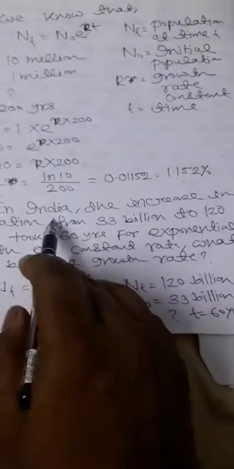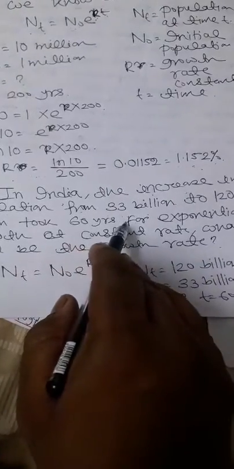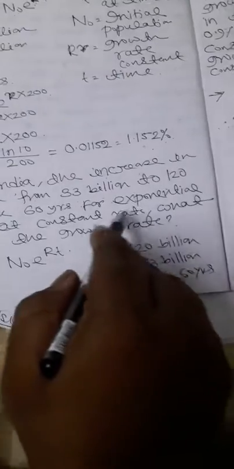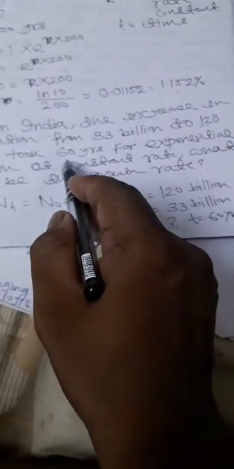Okay, and now the same type of problem in India: the increase in population from 33 billion to 120 billion took 600 years. For exponential growth at constant rate, what will be the growth rate? Same equation, same problem. So now in that case 33 billion is the initial and 120 billion means Nt, and t is the 600 years.